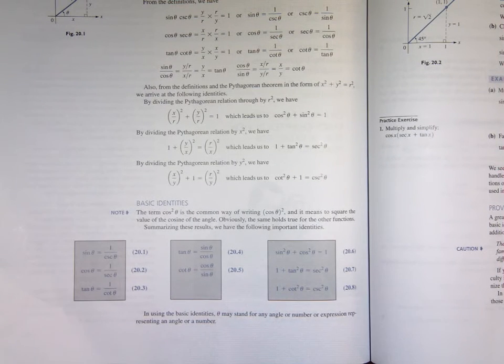Okay, why do we have to know this stuff? Here's the answer. Let's say I go to this problem, which you're going to see for homework. Simplify.